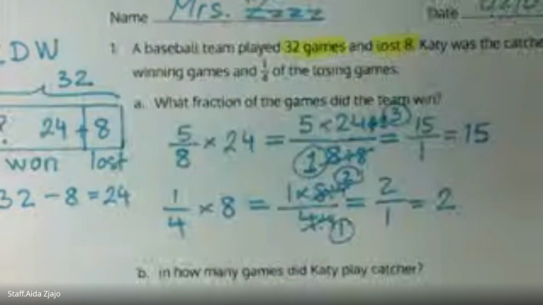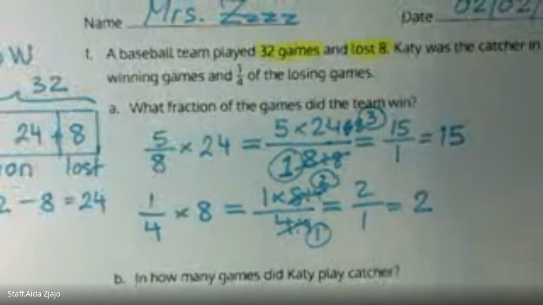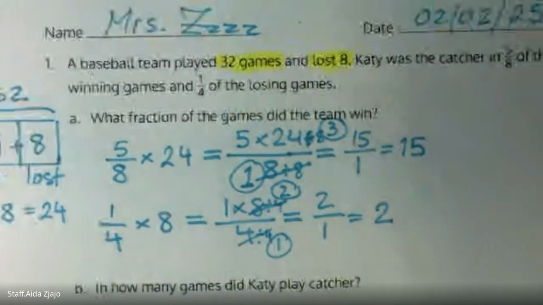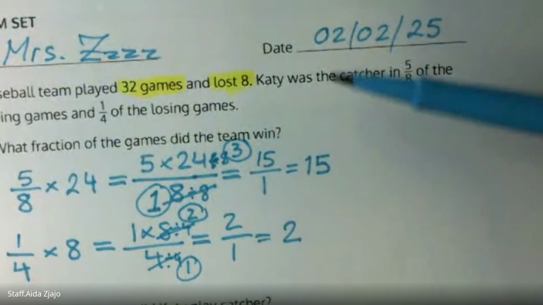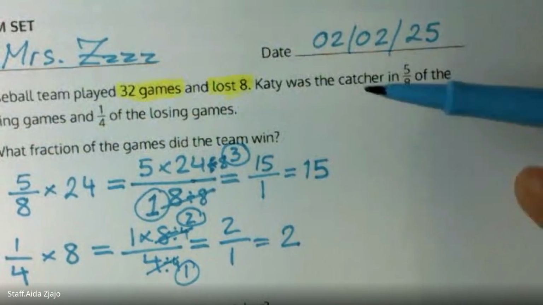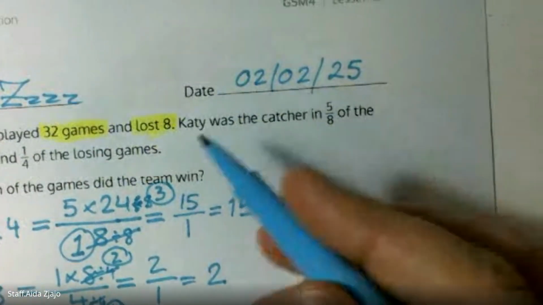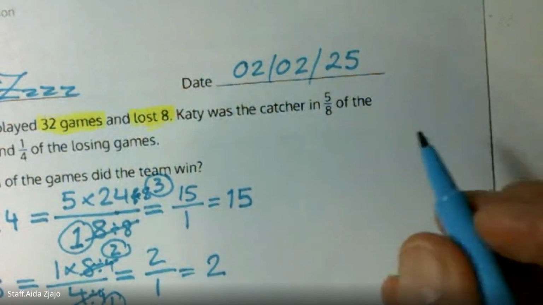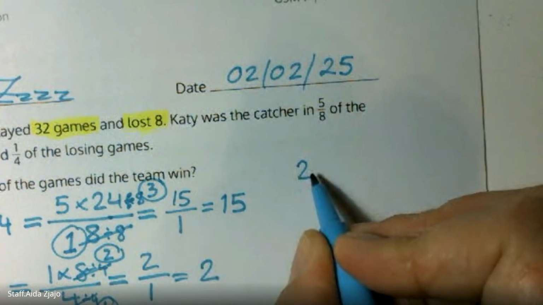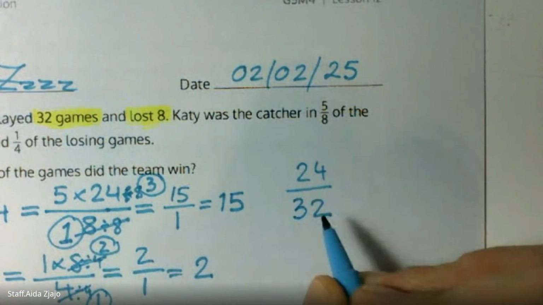So now, what fraction of the games did the team win? The team won 24 out of 32. So 24 out of 32 games they won.